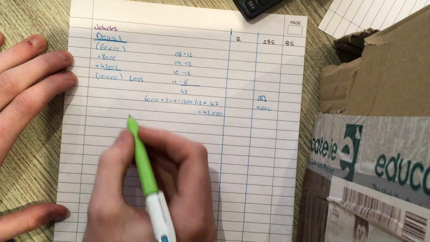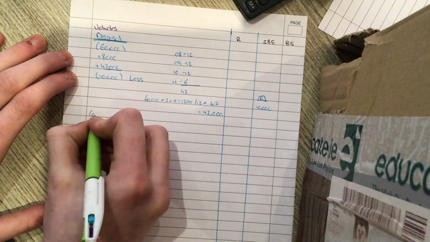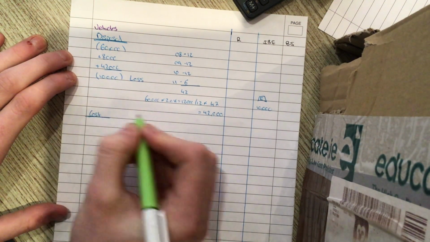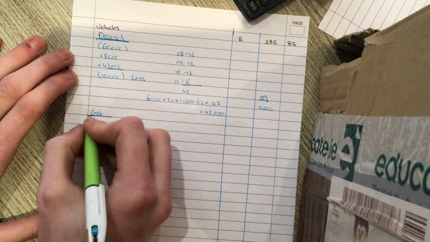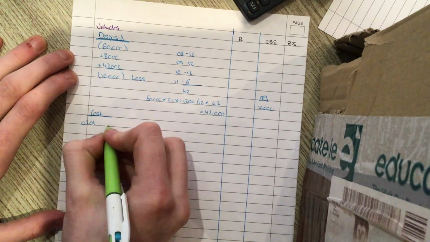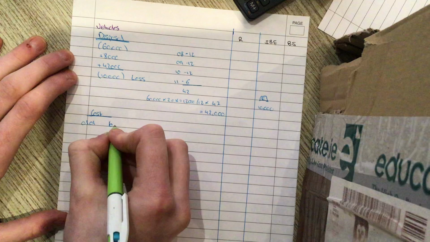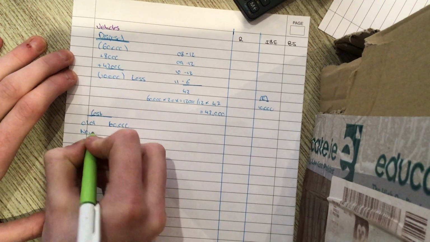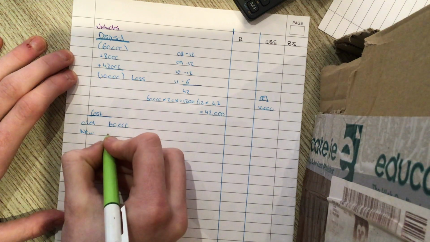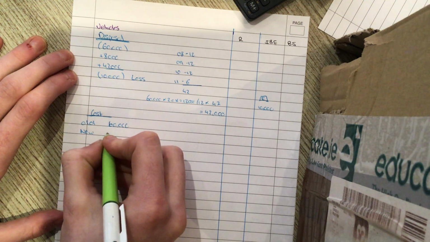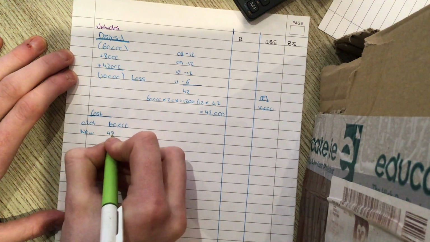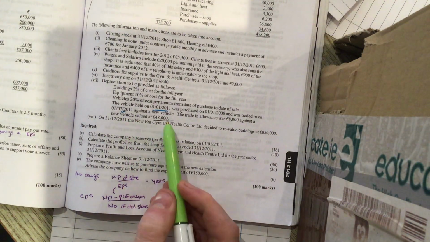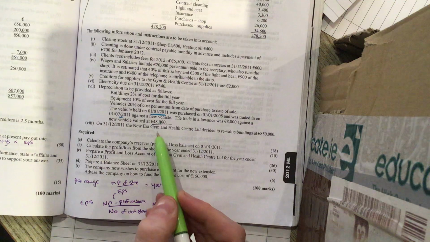Now, once I have the disposal done, I can do my cost. So I had an old van for 60,000 euros. And I bought a new van for 48,000. Why? Because it specifically tells me there that the vehicle that I bought cost 48,000 euros.